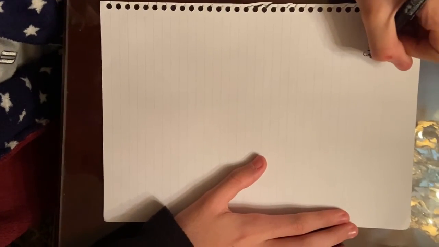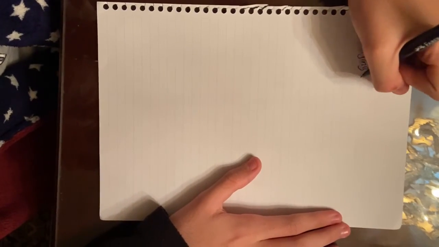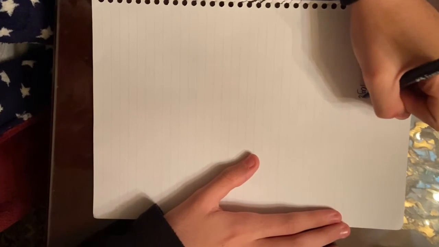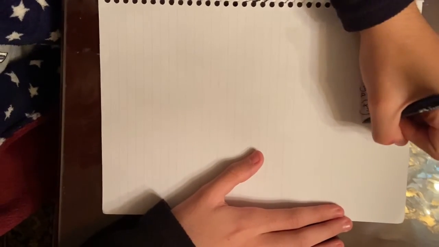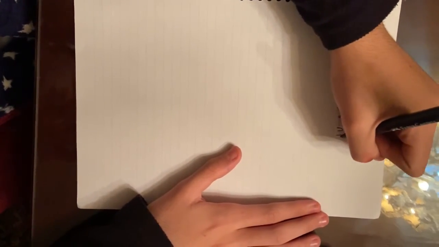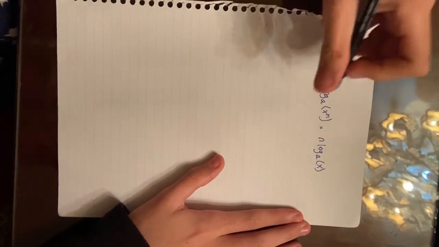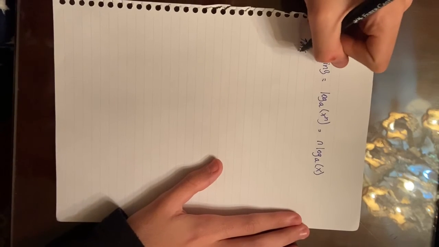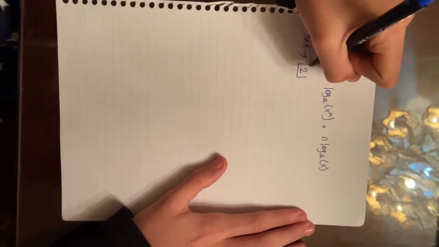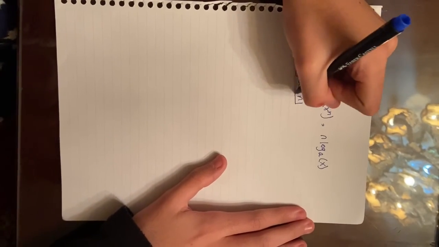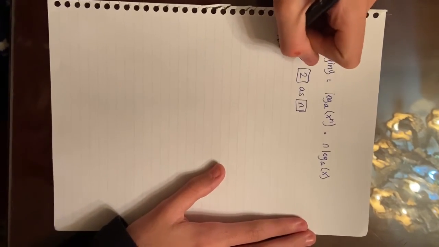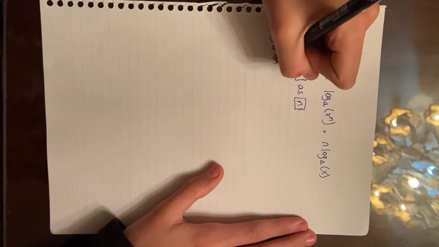For the third property, I personally find that it's the easiest one to verify, and here's why. And also, I apologize in advance for the rotation of the camera. It's just how it went when I was filming it. And so for the third property, we know that log base a of x to the power of n equals n log base a of x. For this exact property, I took 2 as my n just to make things easier, and you'll see why in a second.